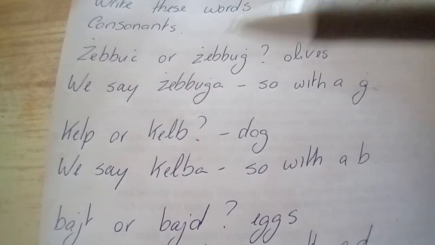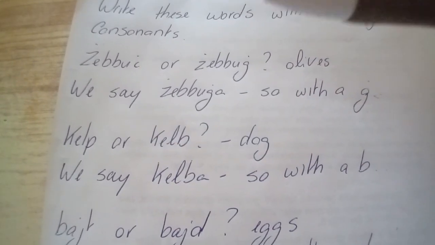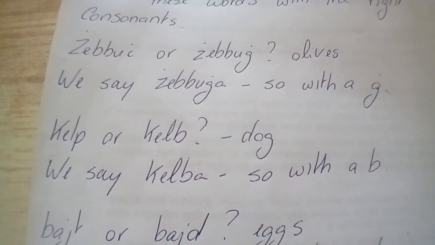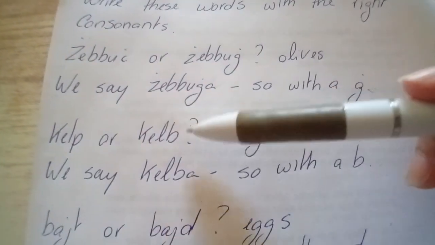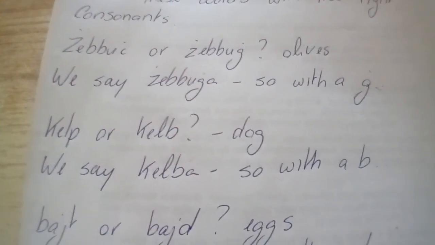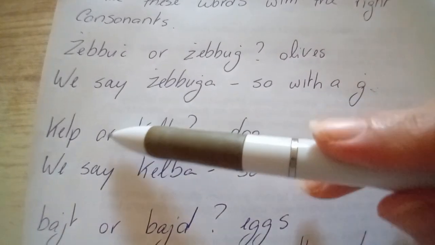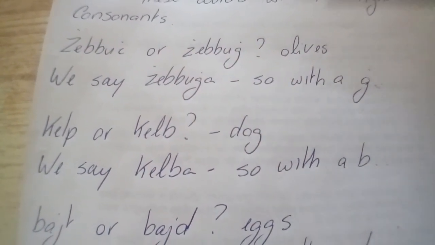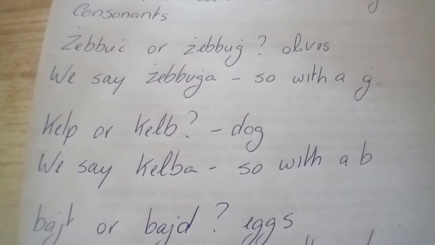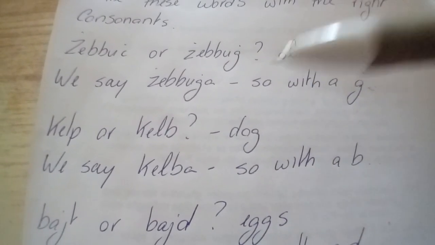This one, we say kelp. You hear the word kelp. You can't tell if it's a P or a B. Kelp, it's a dog. Hear me again, kelp. You don't know if it's a P or a B. So we turn it into the feminine and we say kelba.